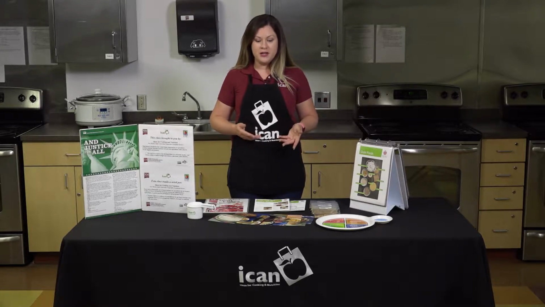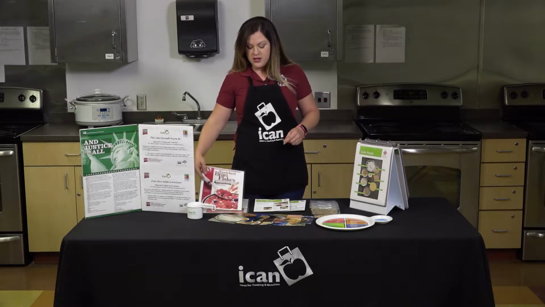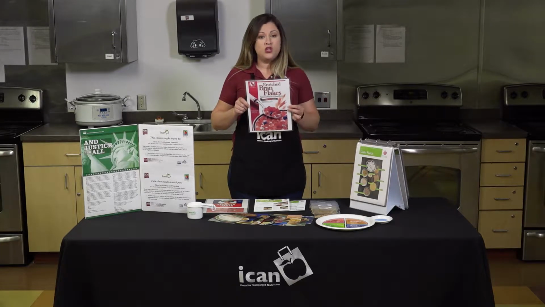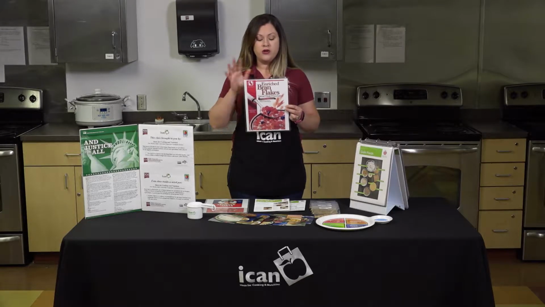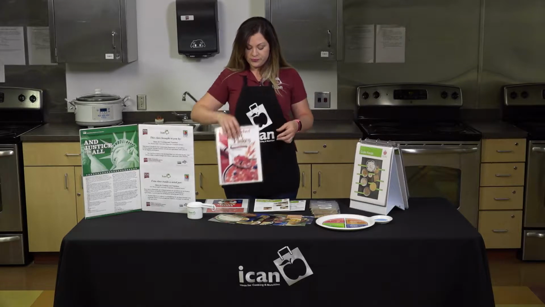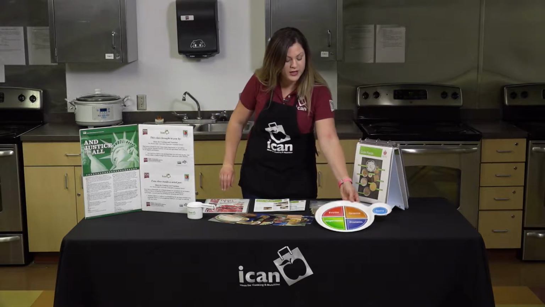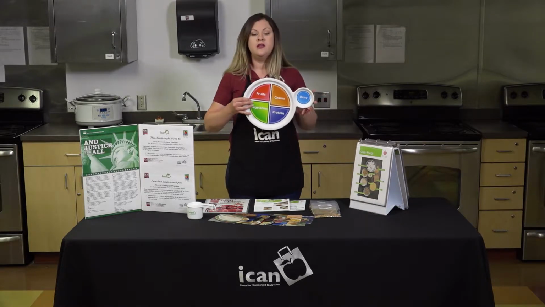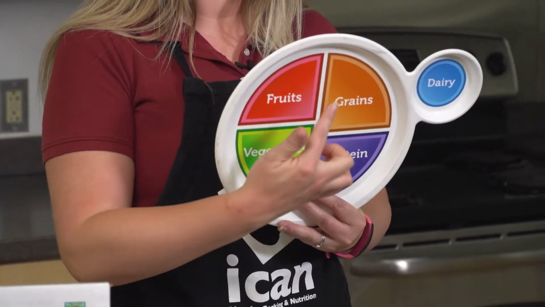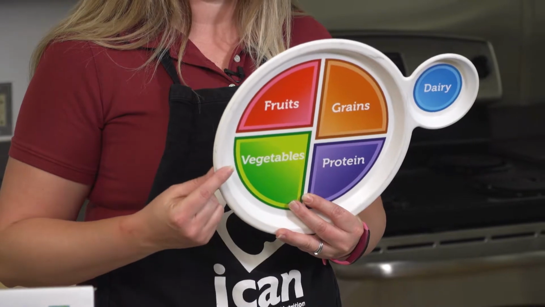Today we will be talking about food labels and how to find half of your grains to make sure that they are whole grains. And looking at our food labels here and our nutrition facts on the top and the back side as well. We will also be looking at our My Plate so that we can see our portion size for the grains in general and what they do for us.